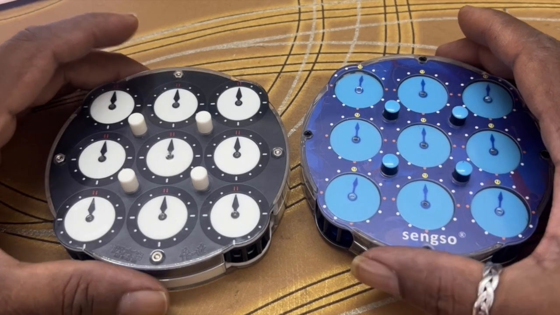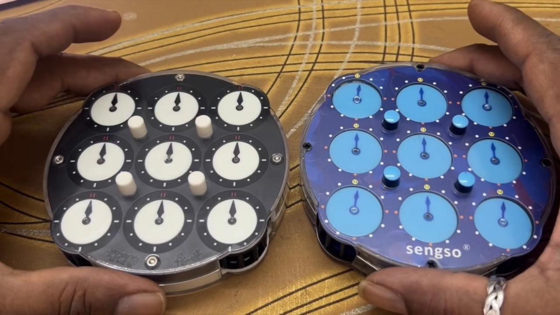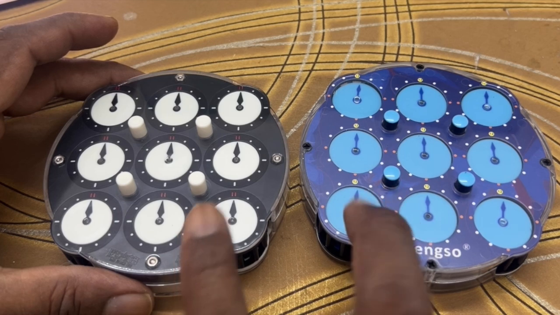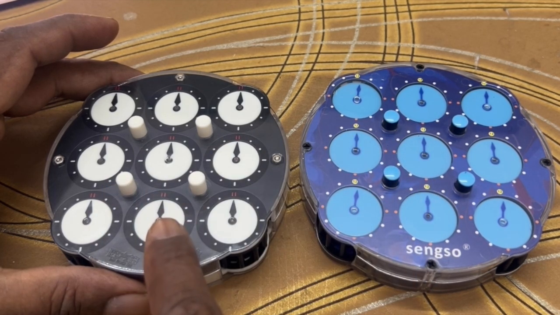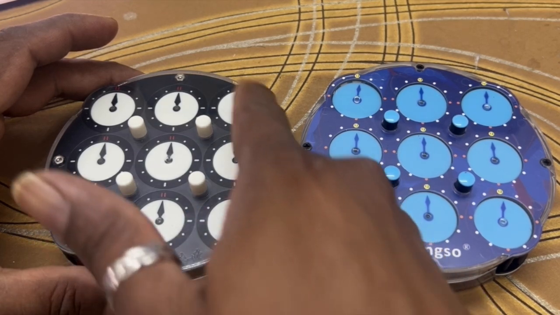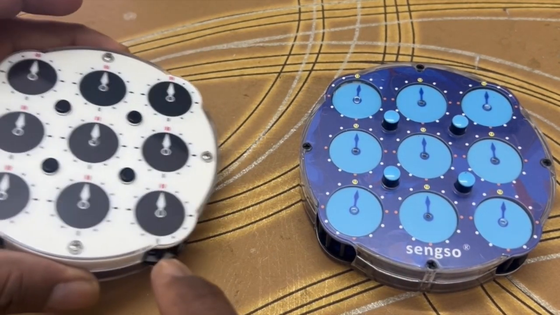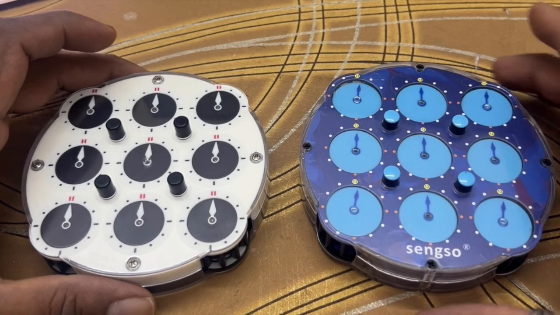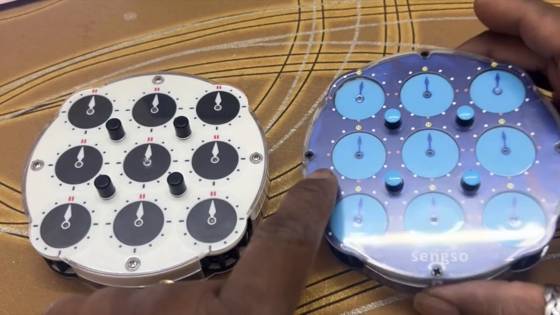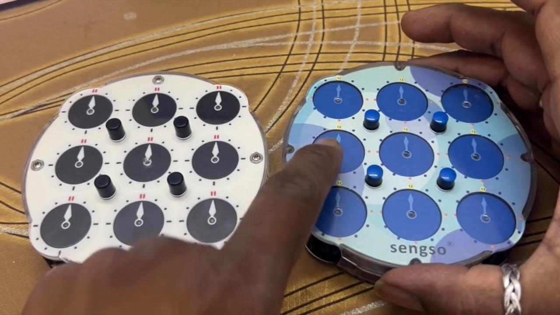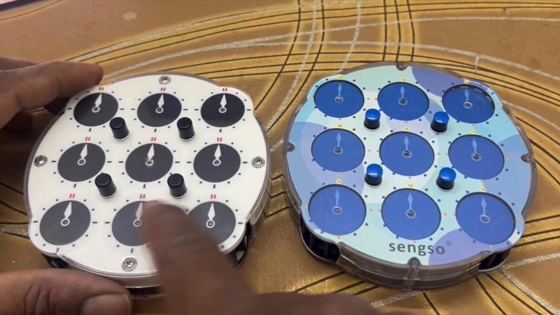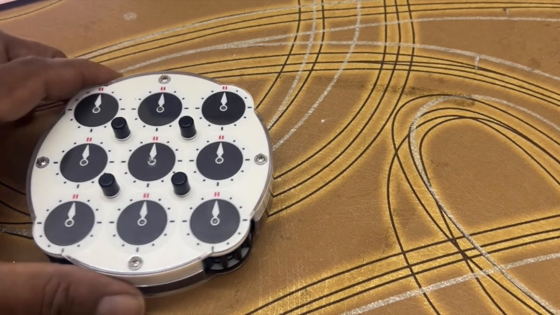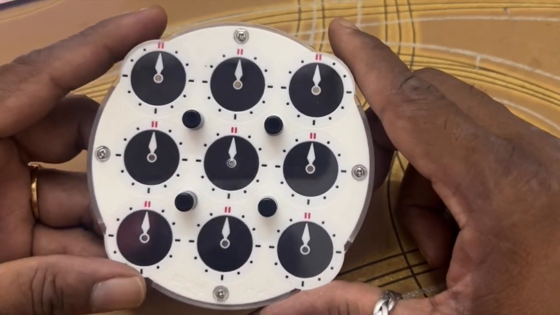Today we are going to learn how to scramble the clock cube. If you see here, I have two different types of clocks, but they are very similar to each other. The only difference is the background is black and the dials are white, and here the background is white and the dials are black. Here we also have dark blue and light blue, and here dark blue and white, but the features of each cube are very similar. So let's start with how to scramble the clock cube.